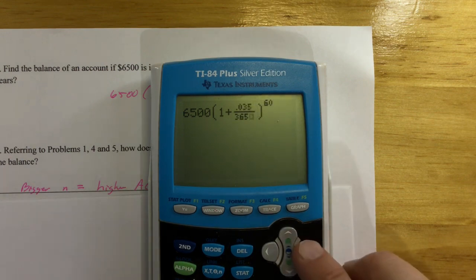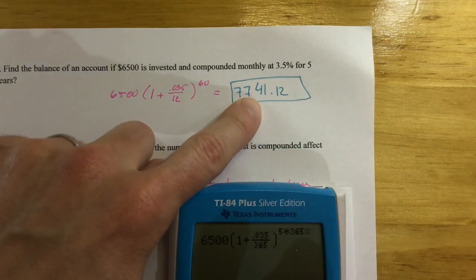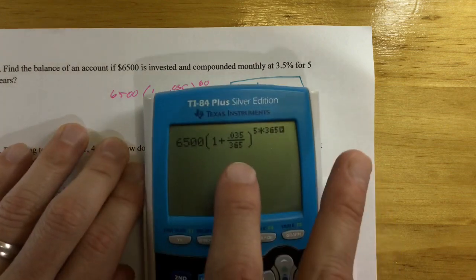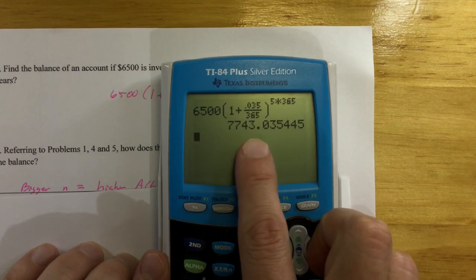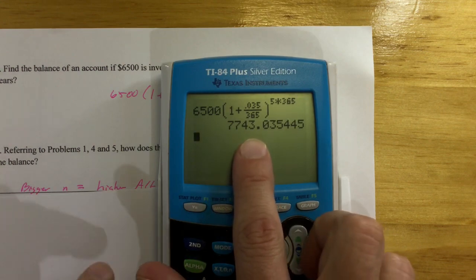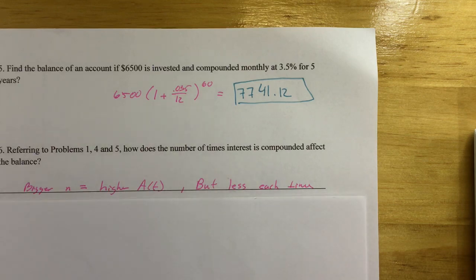Or sorry, not yearly, daily. 365. Now I don't know the math for that, so I'll do 5 times 365. So a really large number. We're going to get back something bigger than this, but it's not going to be way bigger than that. You get 77.43. So now going from monthly to daily, it's only increased by about 2 cents. So there's a complex idea here that the bigger the n, the more you're going to get back.